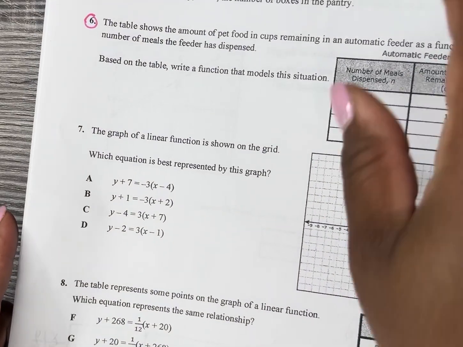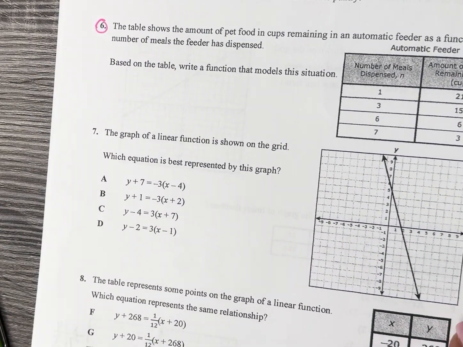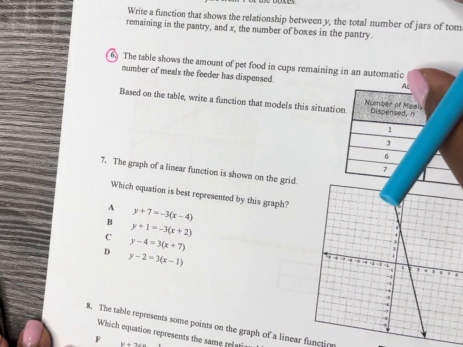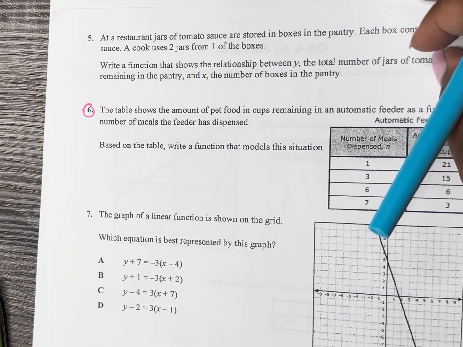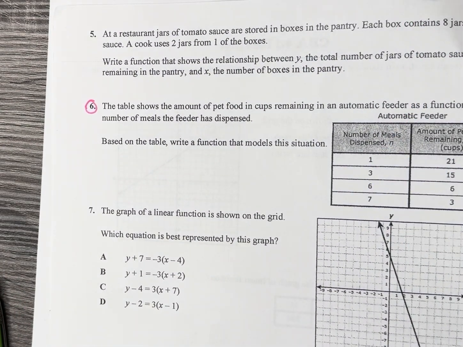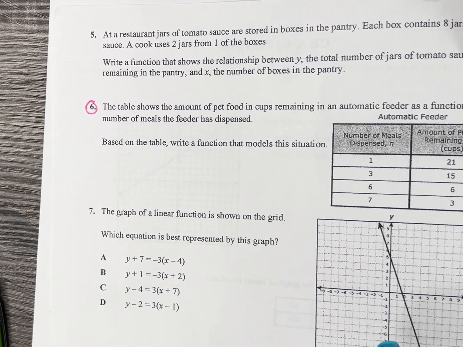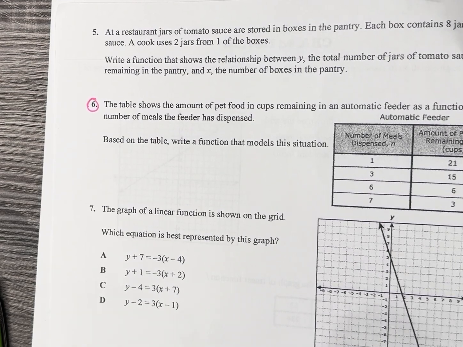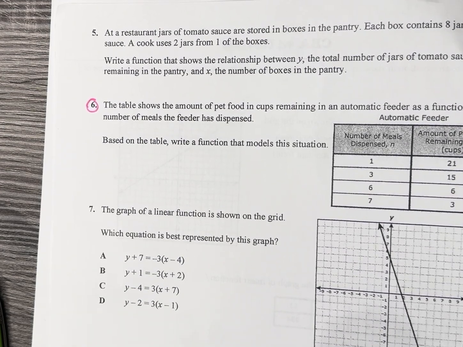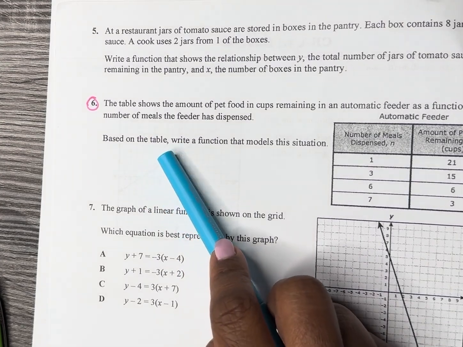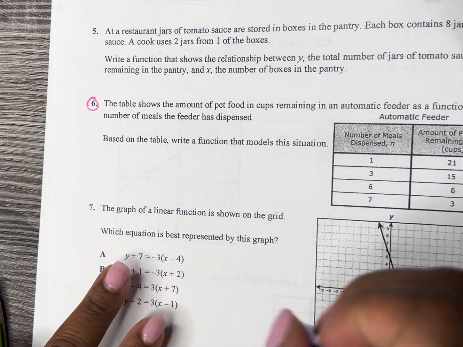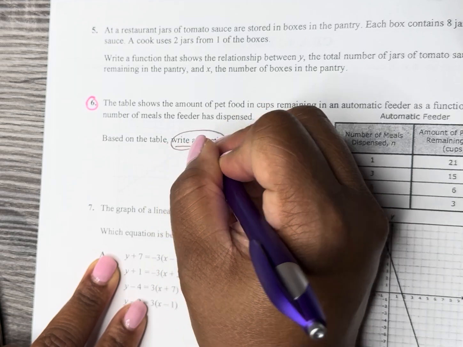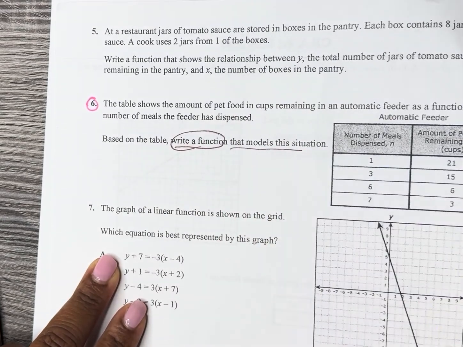Let's move on. So with number 6, make sure we can see this. All right, number 6, it says the table shows the amount of pet food in cups remaining in an automatic feeder as a function of the number of meals the feeder has dispensed. Based on the table, write the function, right? What is it asking? Write the function that models the situation.